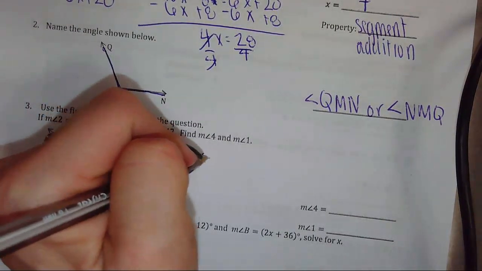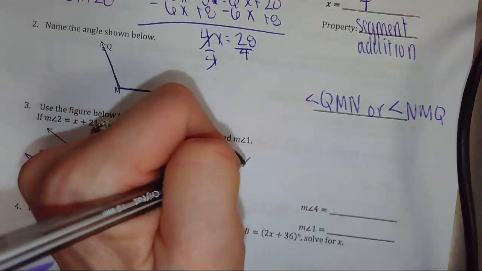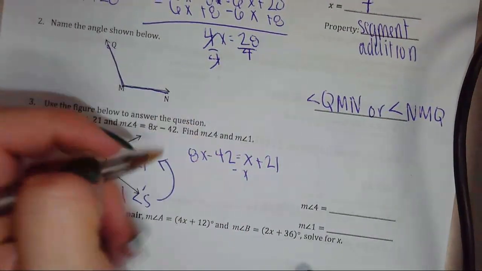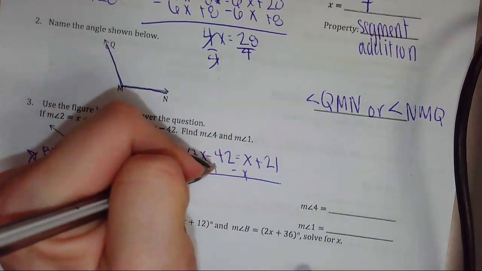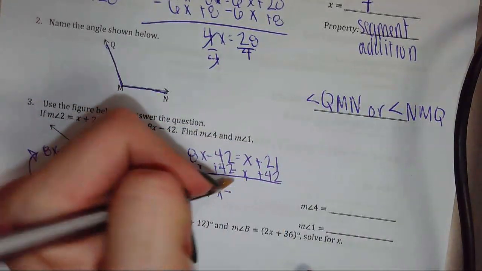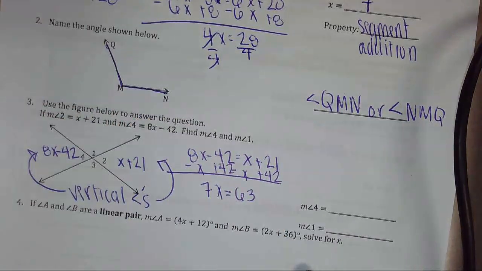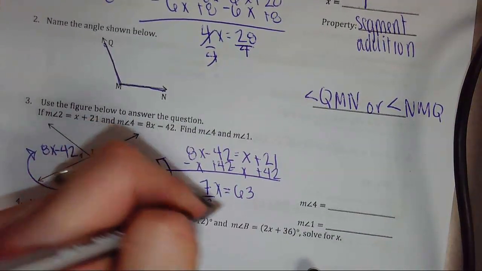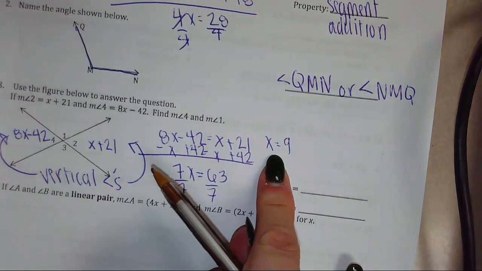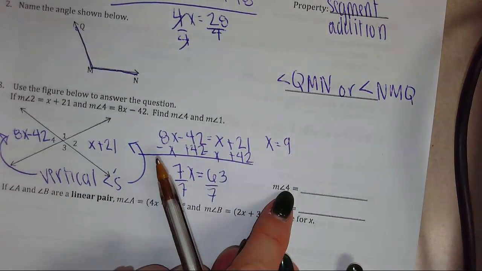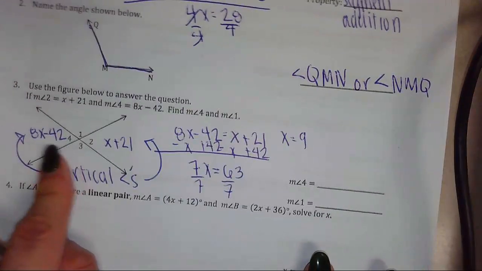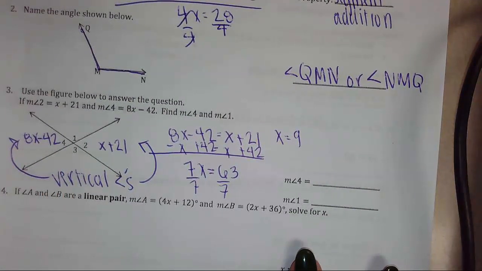So 8x minus 42 equals x plus 21. I'm going to subtract x, and add 42, and add 42, and I will get 7x equals 63. I'll divide by 7 and divide by 7 and get x equals 9. Okay, well then it wants the measure of angle 4. Okay, so to do that, I'm going to go ahead and plug x in for angle 4.